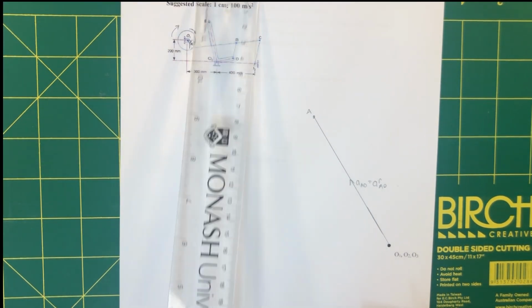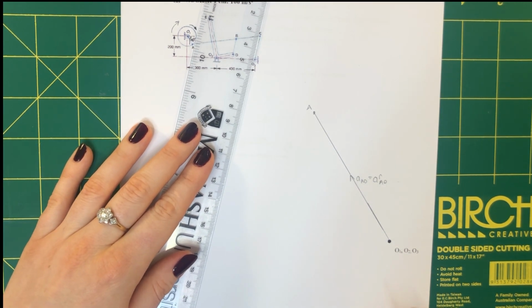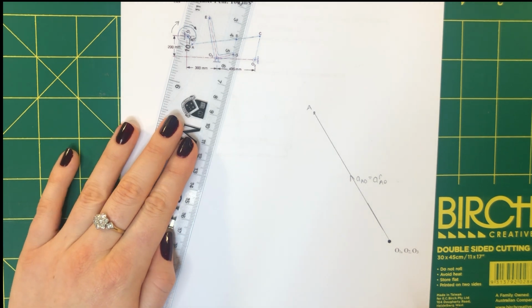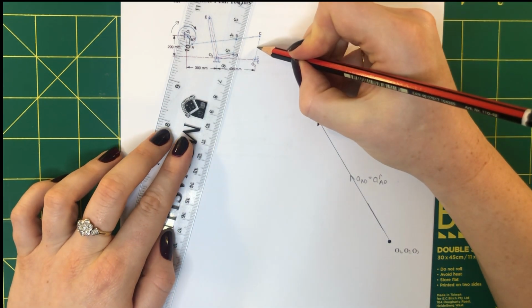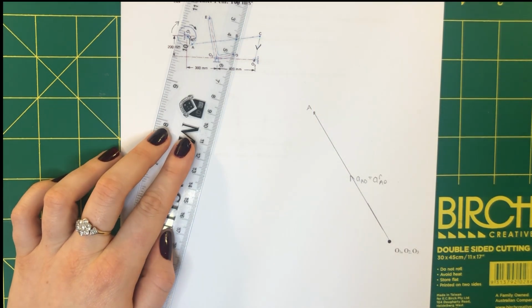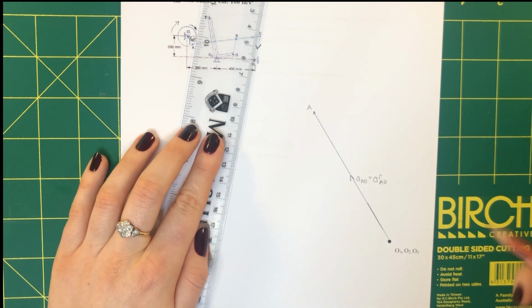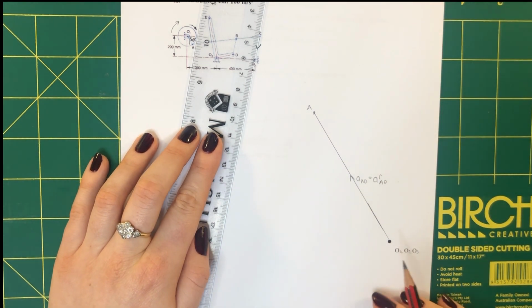So radial C relative to O, I have my ruler along the link. Now C relative to O means C is rotating about point O, and my radial acceleration always points towards the center of rotation. So my radial component will be down.